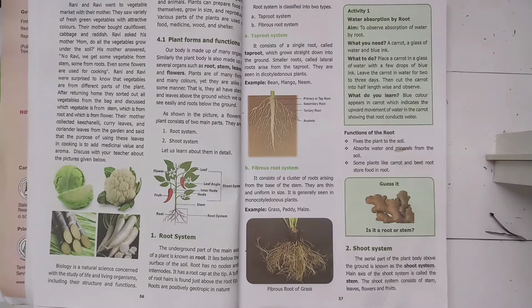Okay, the part that is seen outside the ground, above, is the aerial part. The part that is seen by us is called the aerial part. The aerial part of the plant body above the ground is known as the shoot system. The main axis of the shoot system is called the stem. So we are going to study about the stem and what are the things that it bears.